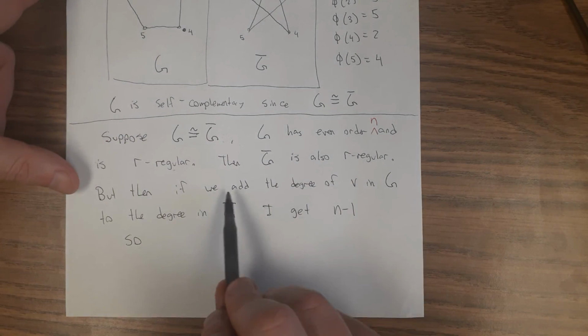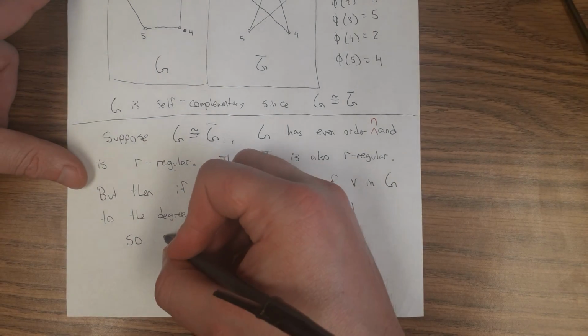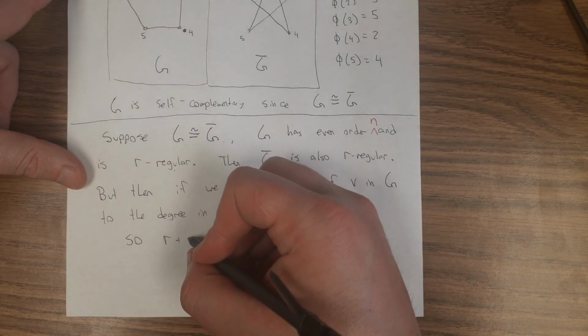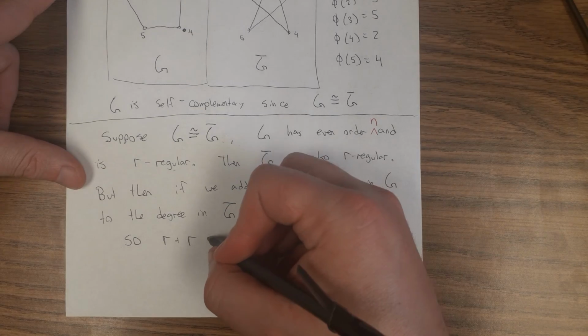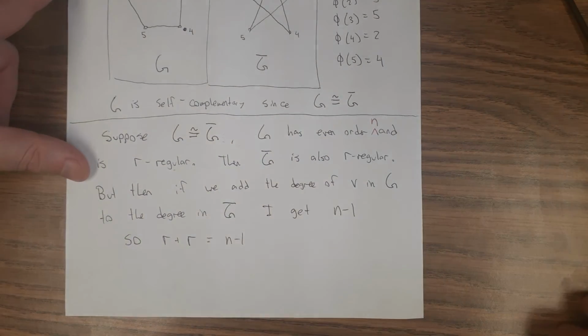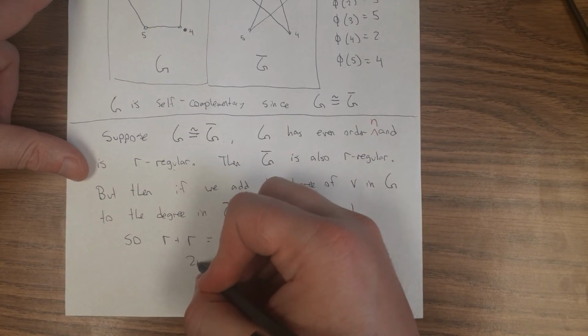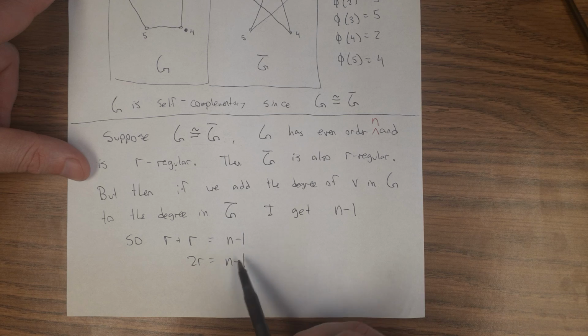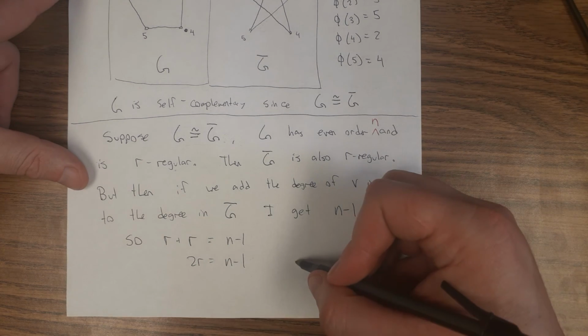So what do we have? Well, the degree of V in G is R. The degree in G complement is also R, because they're both R regular. So that equals n minus 1. So 2R equals n minus 1. N's an even number, so this would be an odd number, and that's a contradiction.